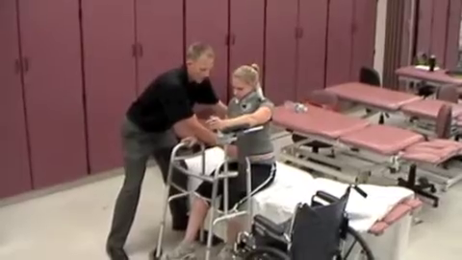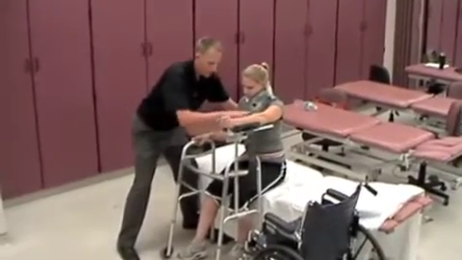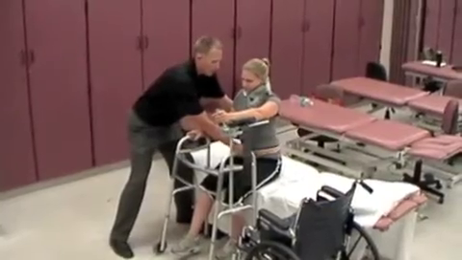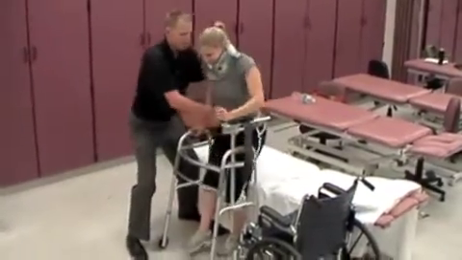And you're going to push up on the count of 3 with your hand, your forearm, and your good leg. On the count of 3. 1, 2, and 3. Perfect.